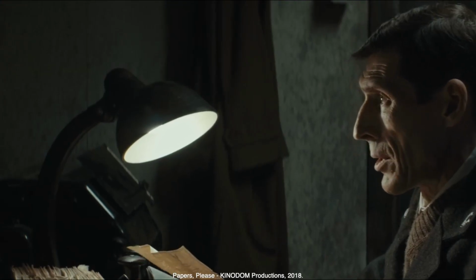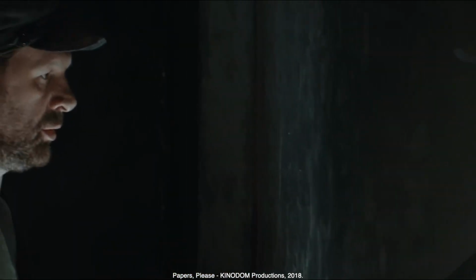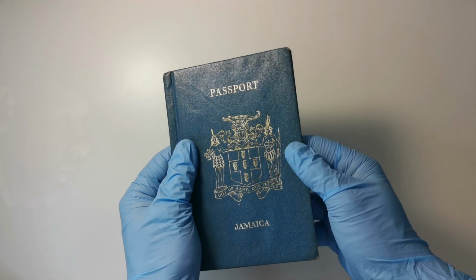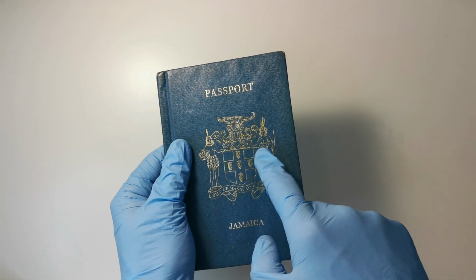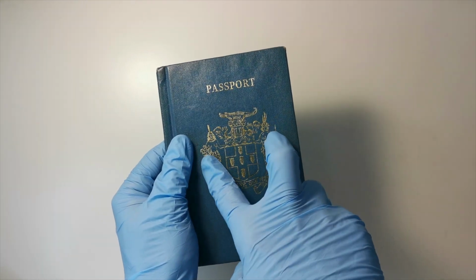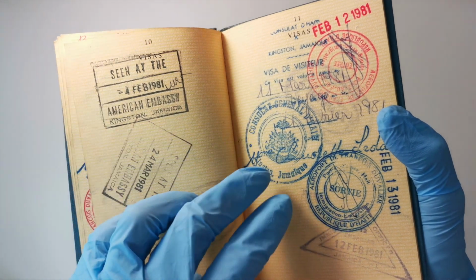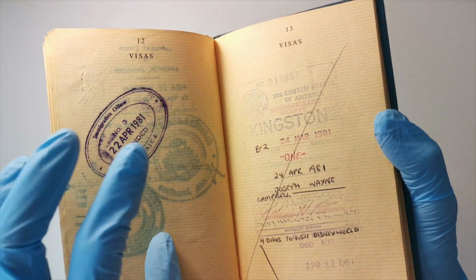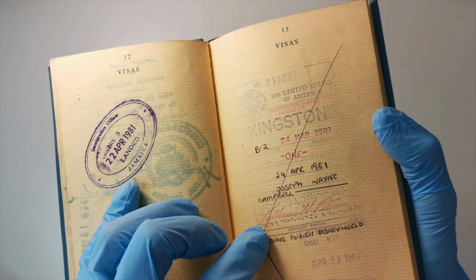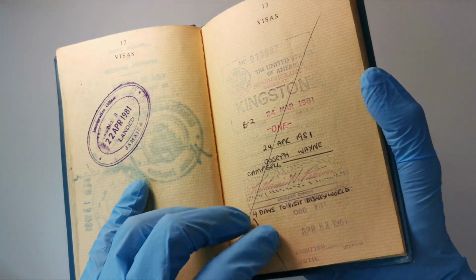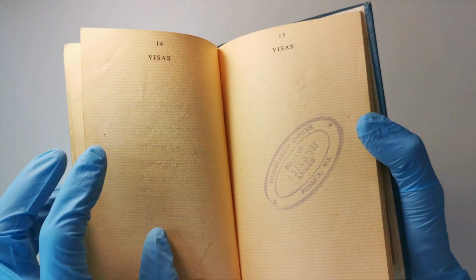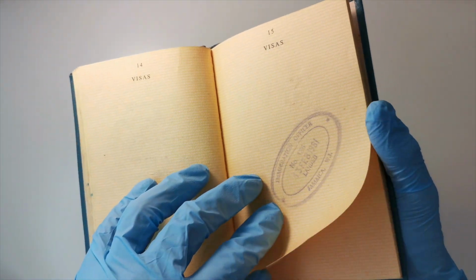But I bet very few of you know that some countries took that word literally. For example, on this Jamaican passport from 1978, there are stamps that tell you the passport was seen at the American embassy. Although that seen stamp is not the equivalent of a visa, it was issued alongside a visa on the same day. I think it's a very interesting remnant of the original meaning of the word.